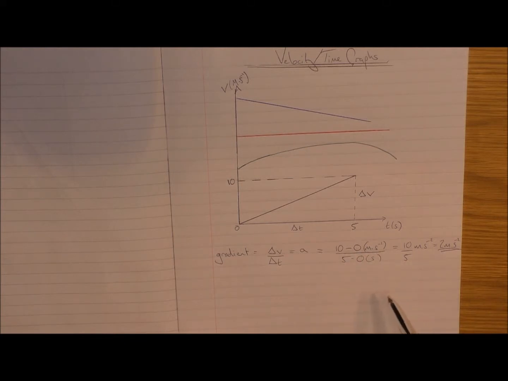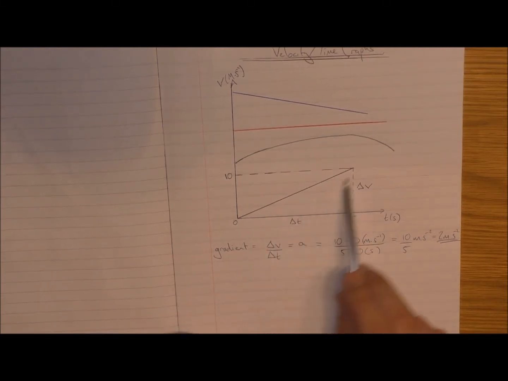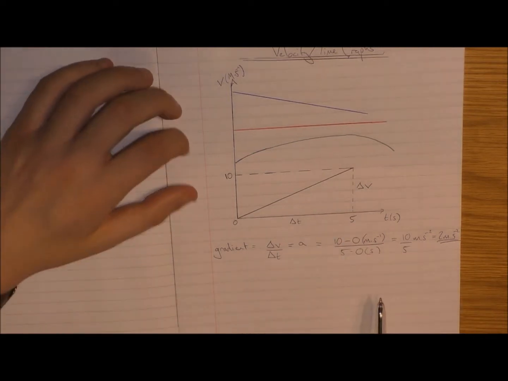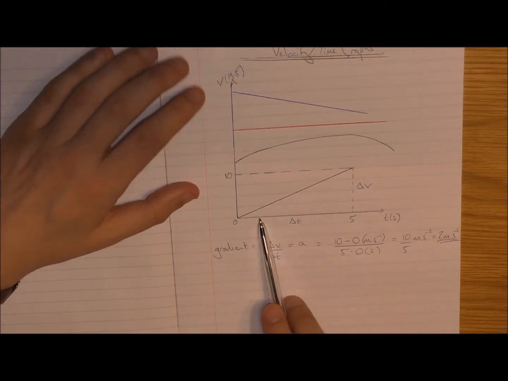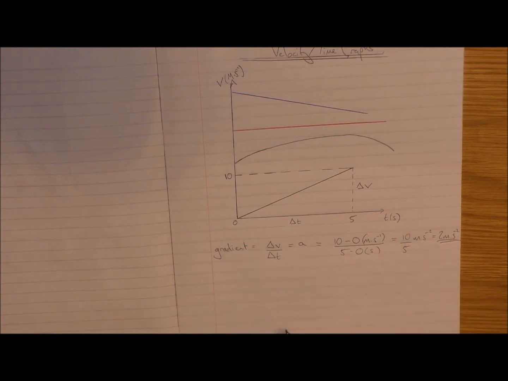Another thing that we can do this time is find the area underneath this graph, and this gives us a sensible unit when we do this. So if I know how to find the area of a triangle, it's half the base times the height.